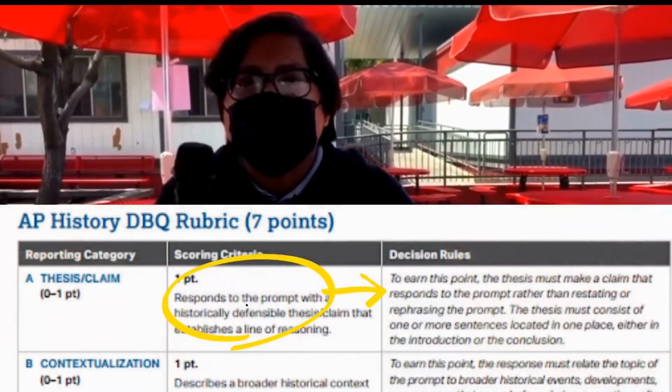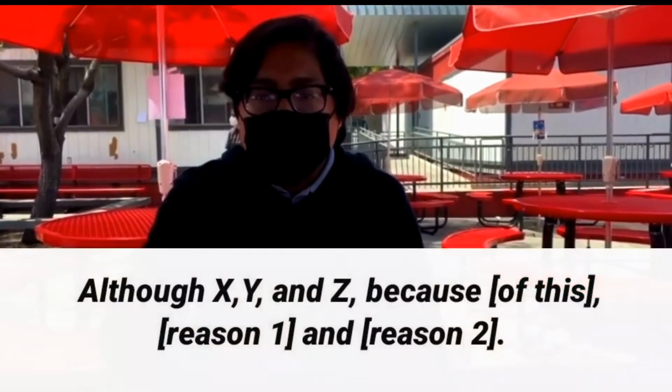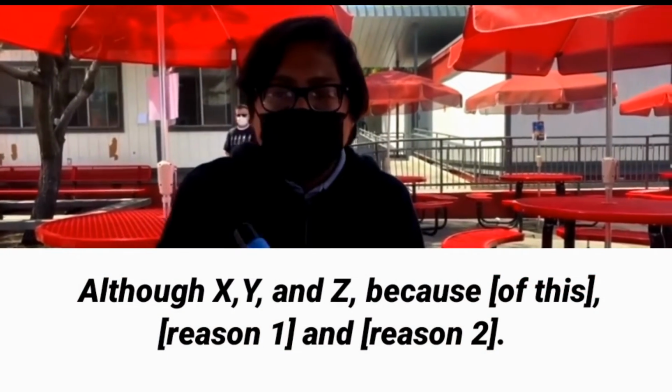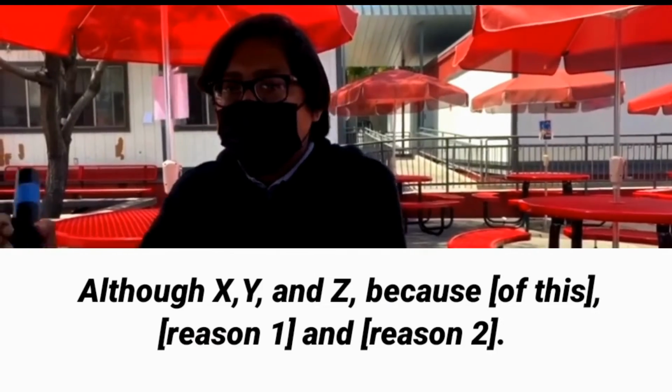Okay, to get a 6 out of 7 on the DBQ, you have to answer the question with a defensible thesis, meaning a claim and true reasons. Although I can teach you to get a complexity point, I can only really teach you the setup, because only about 2% of students actually get the complexity point. But you can start off by saying, "Although X, Y, and Z, because of X, Y, and Z, this reason."